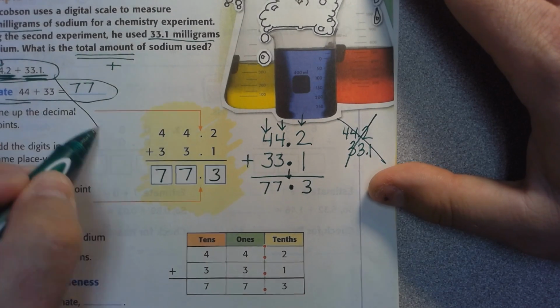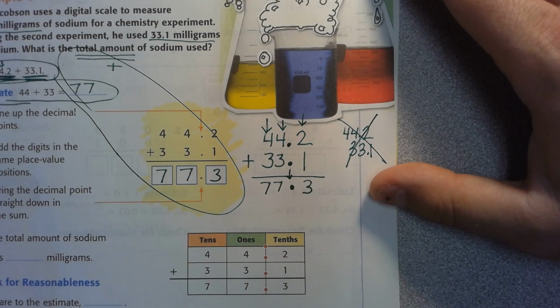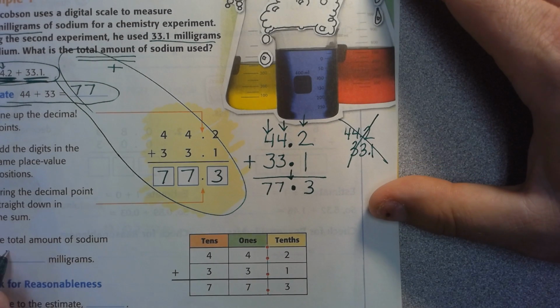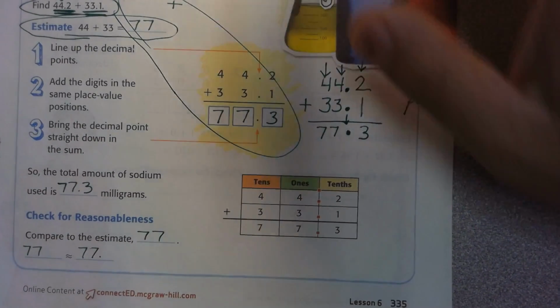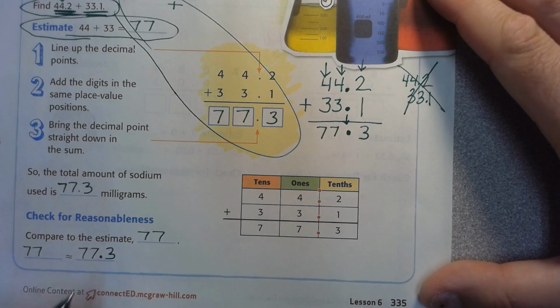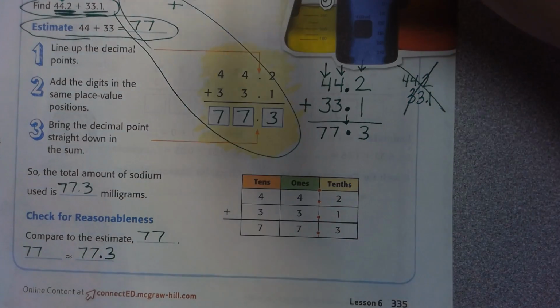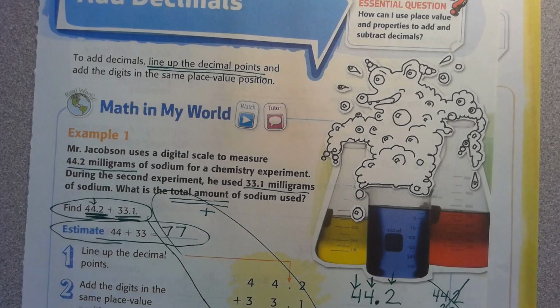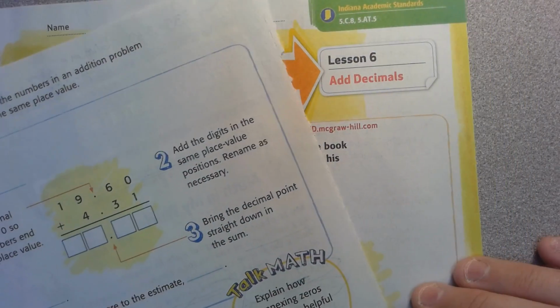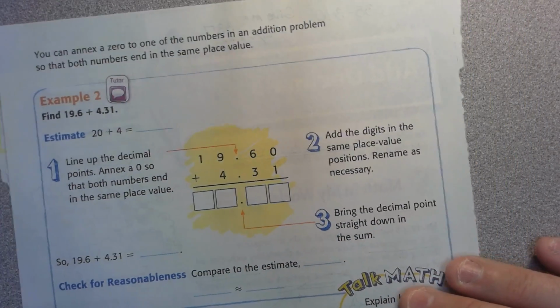Is that pretty close to this one right here? Yeah. So we know that we're pretty close. The total amount was 77.3, and then they said down here the estimate was 77. So 77 is pretty close to 77 and 3/10. It's easy, but we're going to have a few others that are going to throw you some curveballs that I want to make sure we understand, and that's what the next problem is going to be.